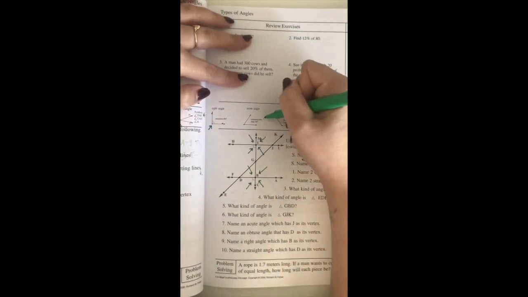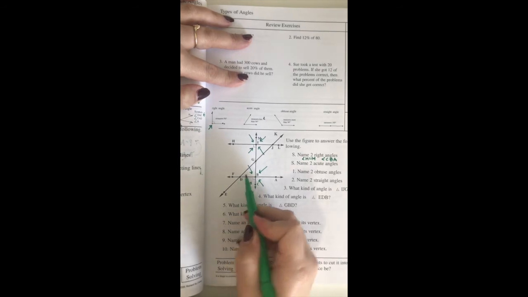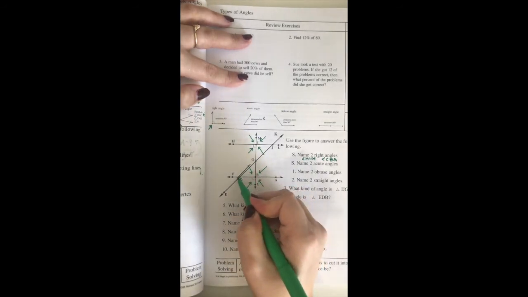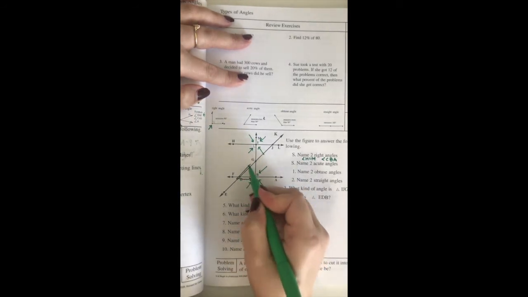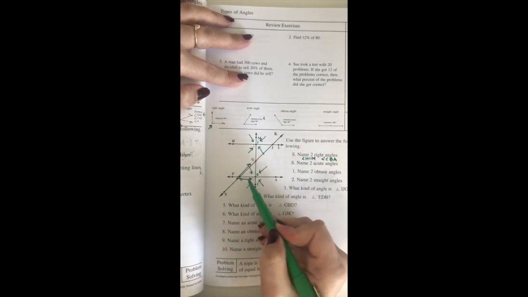Over here it says to name two acute angles. Remember that acute angles measure less than 90 degrees. So I notice one here, and there are plenty. So notice how this angle here measures less than 90 degrees. And I'm going to name it GDB.